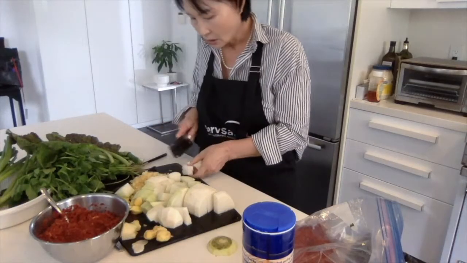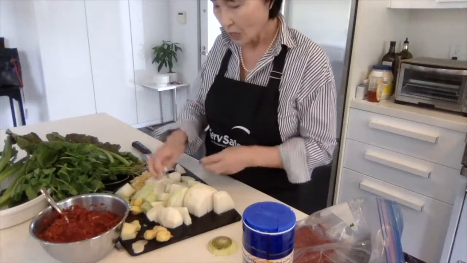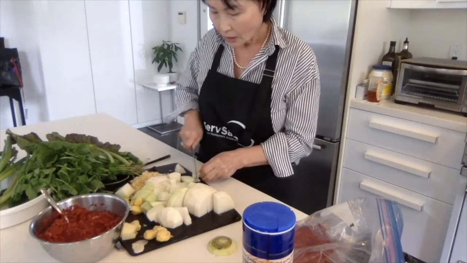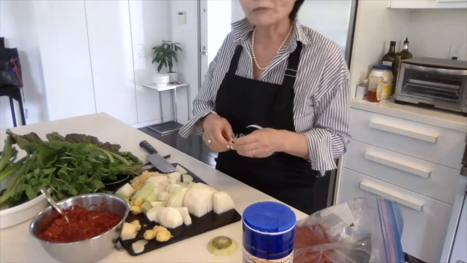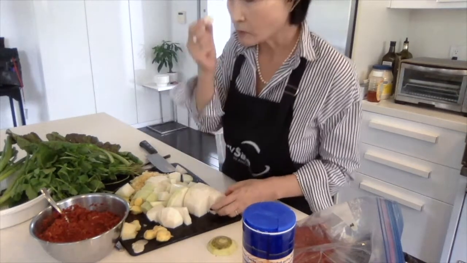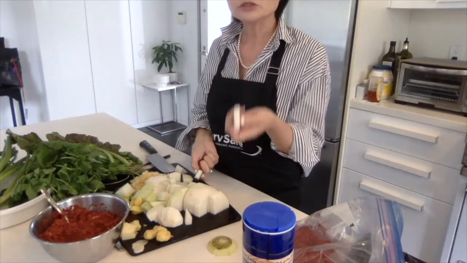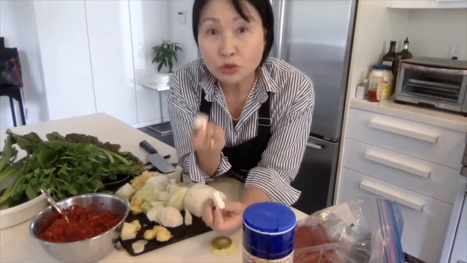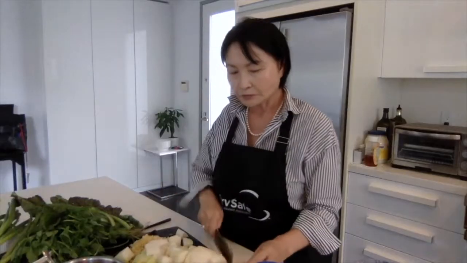Let's see. This size, and this one, this is really sweet. This one I like to put moo in it because it adds a crunchiness with the kimchi. So here, and then I chop it.